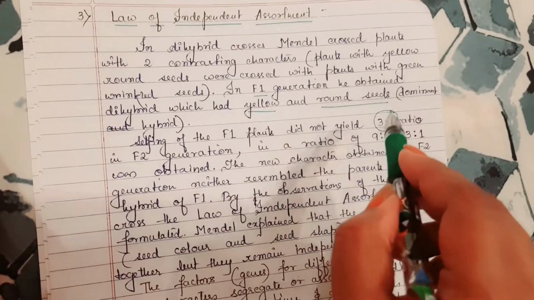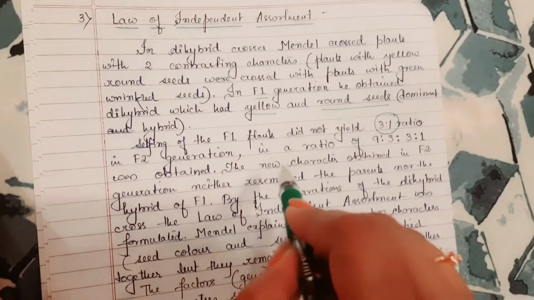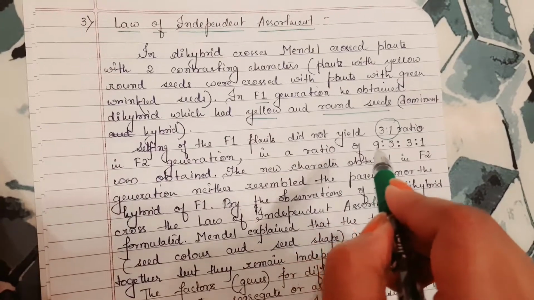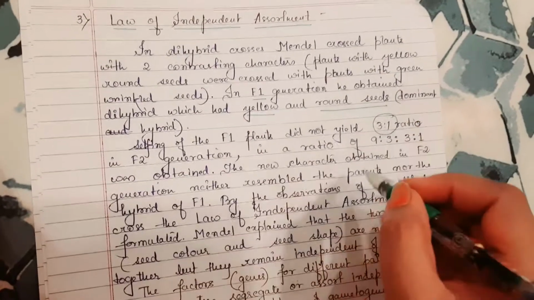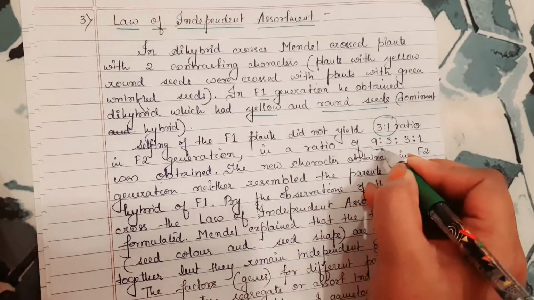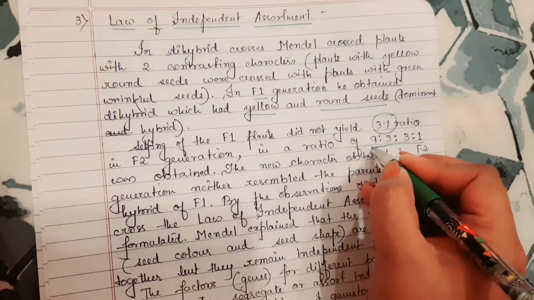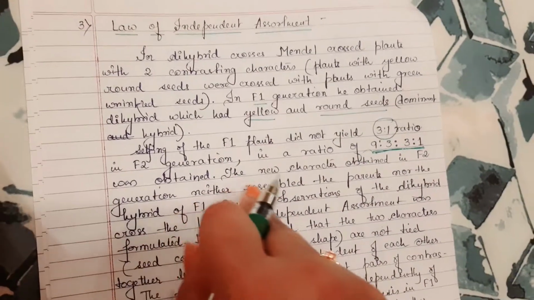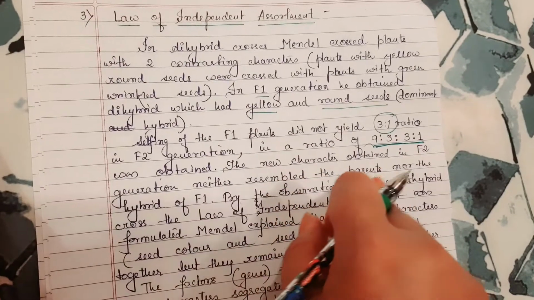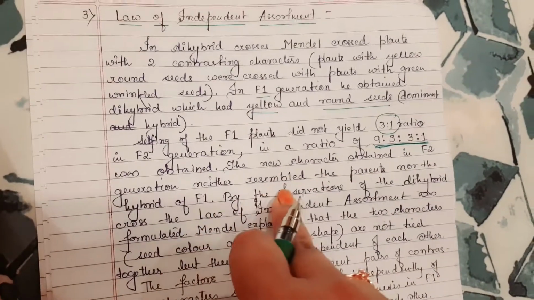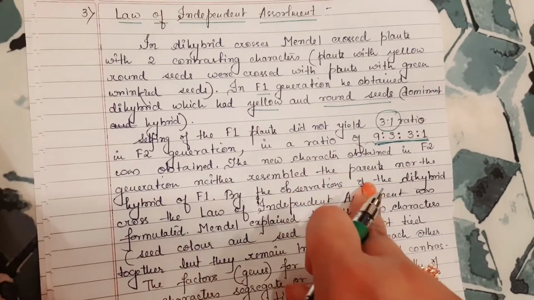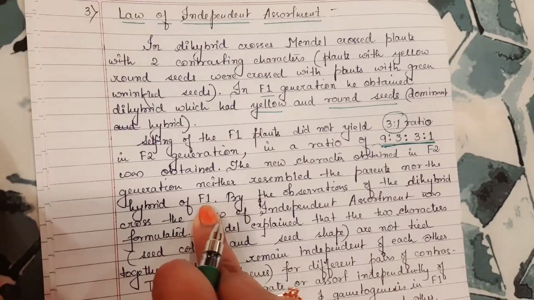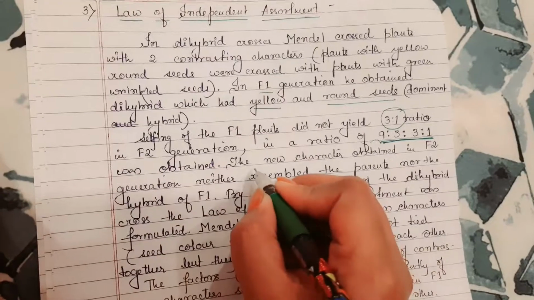Instead, a ratio of 9:3:3:1 was obtained. Okay, the new characters obtained in F2 generation neither resemble the parents nor the hybrid of F1. This is the most important line.